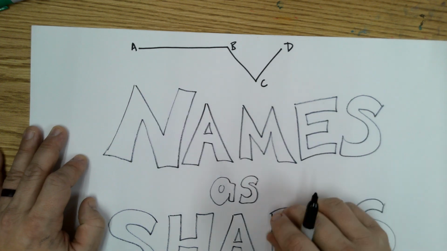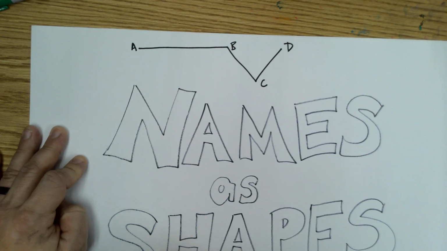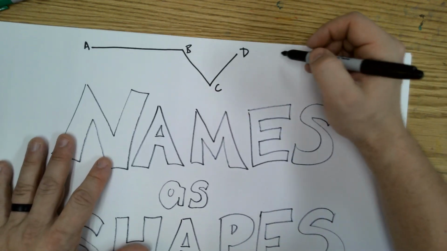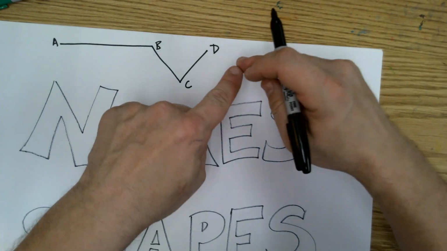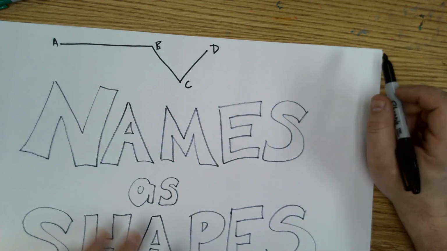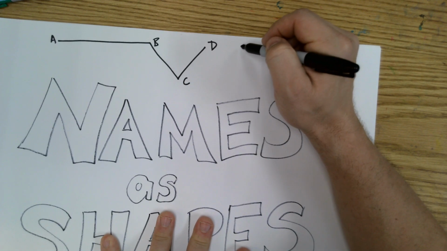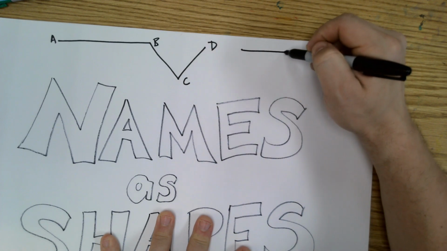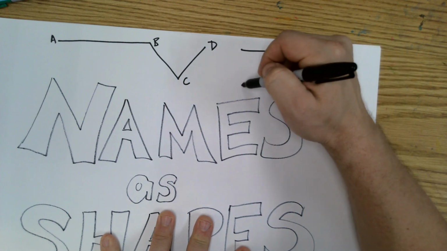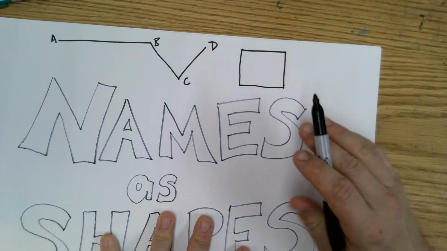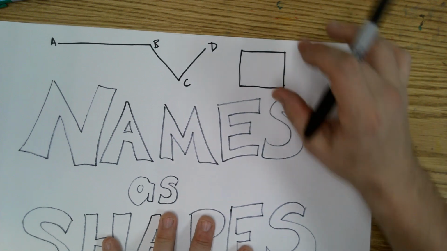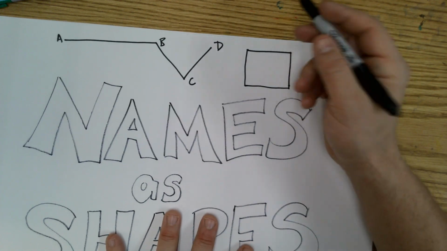But this is not a shape. This is a one-dimensional element. It only becomes a shape when the lines close in on each other and you have an inside and outside. So we'd have to have 1, 2, 3, then 4. In this particular shape, we have an almost square. It's a rectangle.